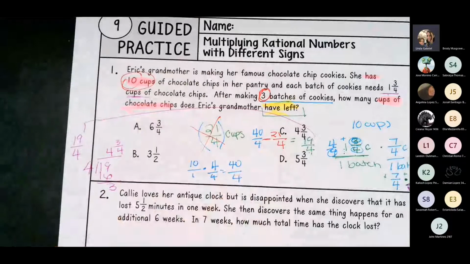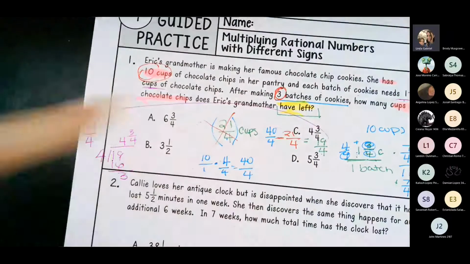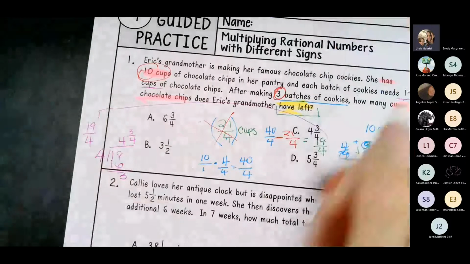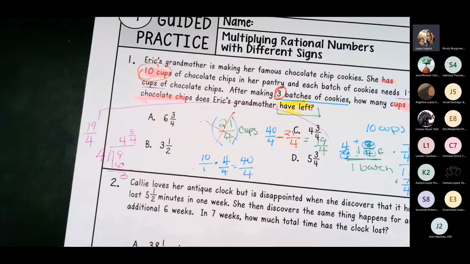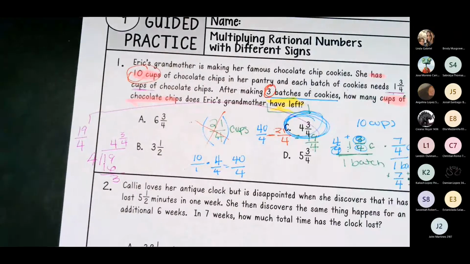So do you guys see on here? I have 4 3/4. The answer is C, because I have 4 3/4 cups left of chocolate chips. Does that make sense to everybody? It makes sense? Woo! Perfect.